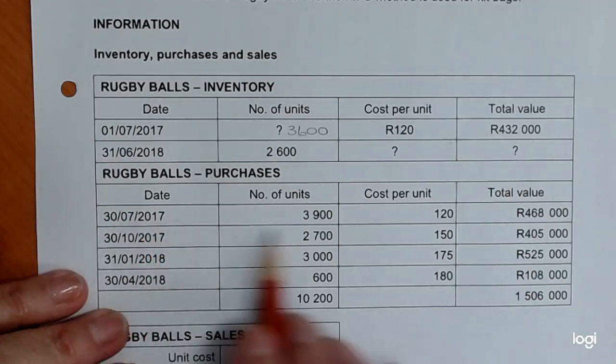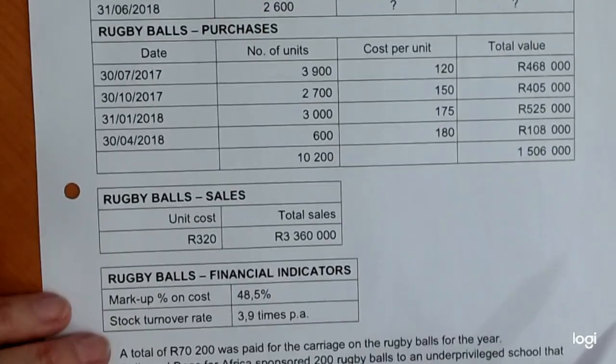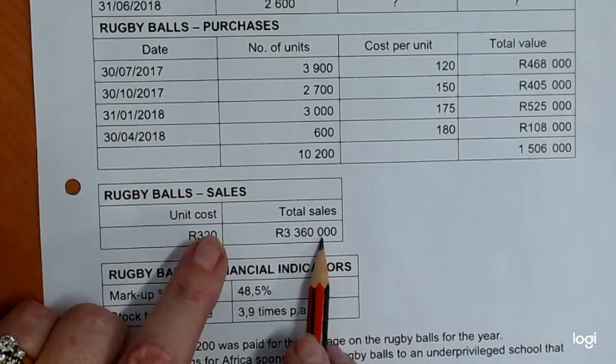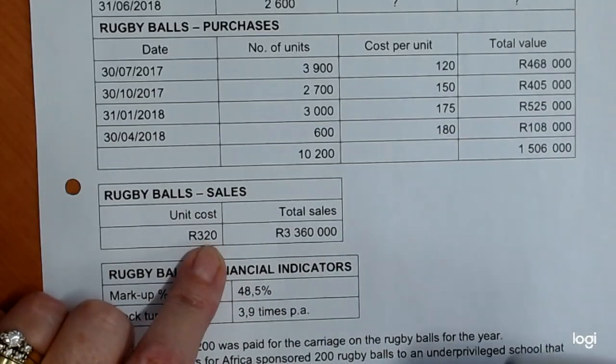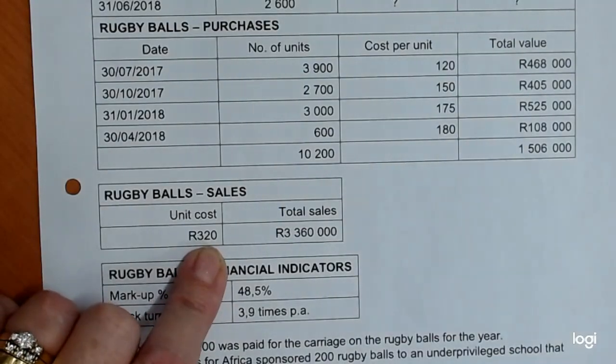The rest of the information is all about purchases, the units bought, and the total value. We also have sales. Here we have the total sales and the unit costs. Again, we don't know how many units, so let's just work that out. 3,360,000 divided by the 320, it's 10,500 units.